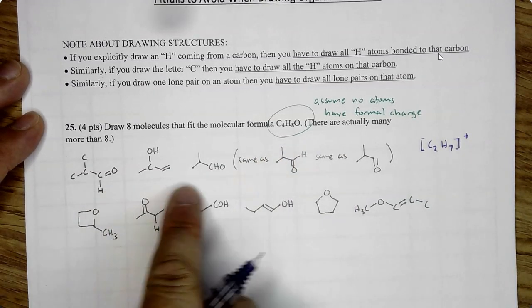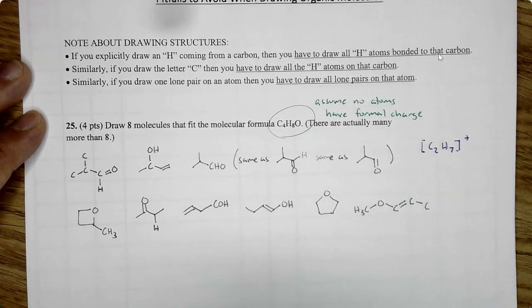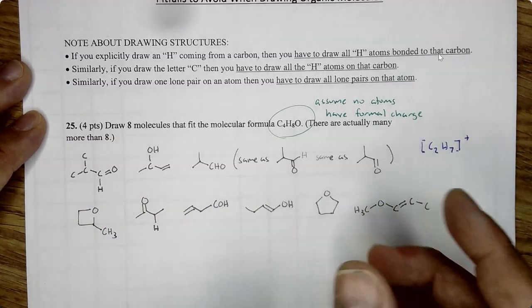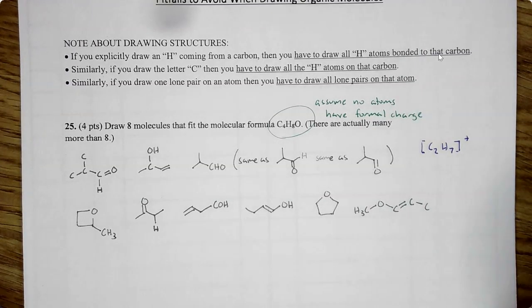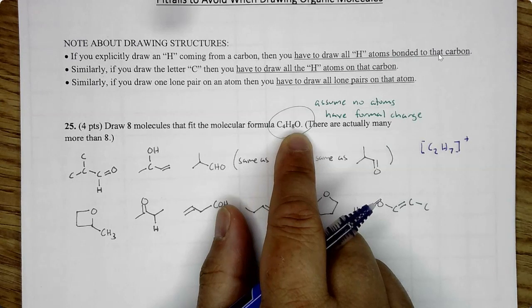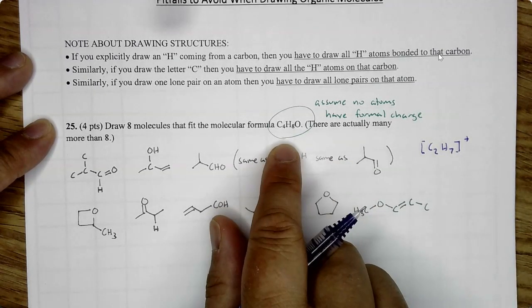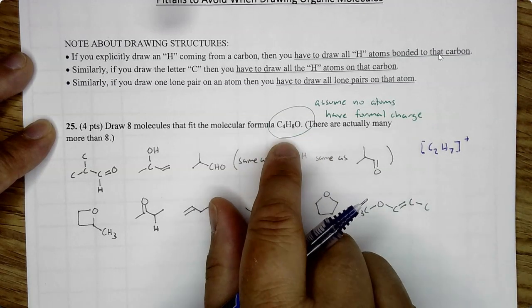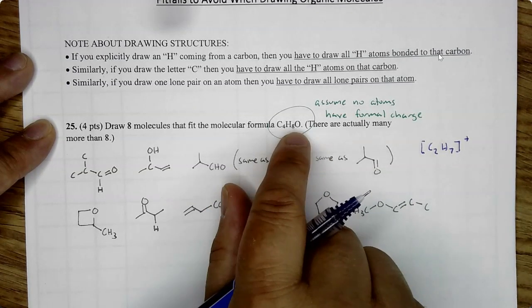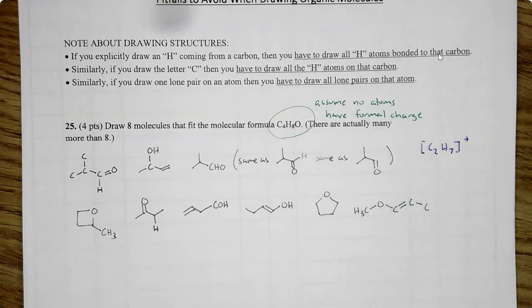So when I look at the answers of my students, I'm asking myself, are they implying that there's a plus or minus charge? For instance, if an oxygen has a single bond, well, that oxygen should have a negative charge. That would be incorrect in this case, because again, there's no plus or minus on the structure, so you are assuming that there are no formal charges. Okay. Enough belaboring that point.